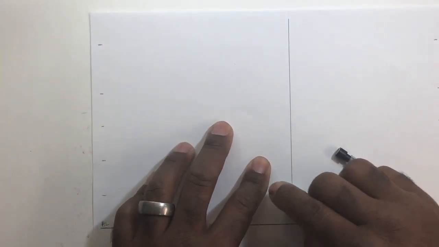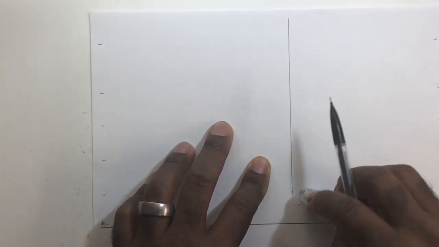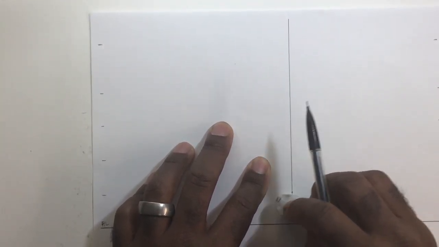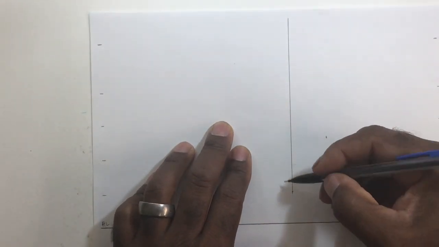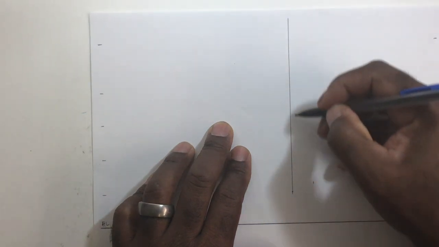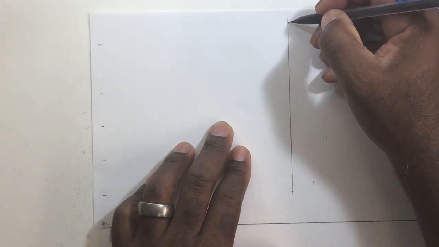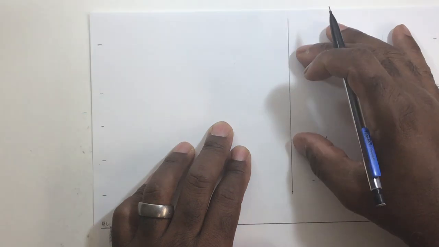Okay, so that's going to be the base, and this is going to be my true height line right here. What I mean by the true height line is this is the line where I can lay down all my measurements, and the measurements are not affected by the perspective foreshortening that takes place in either direction.